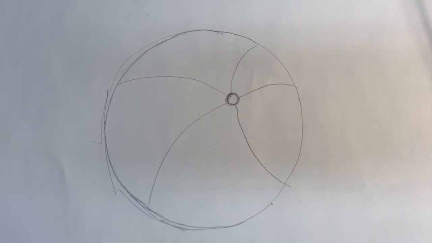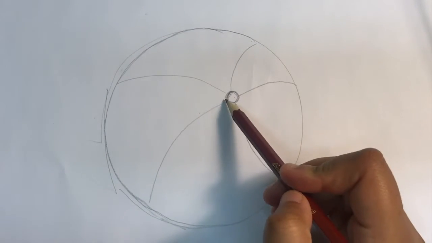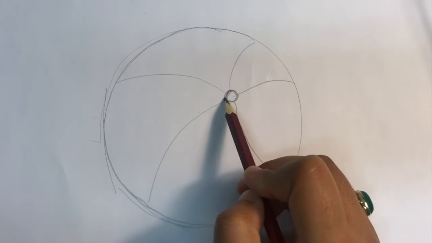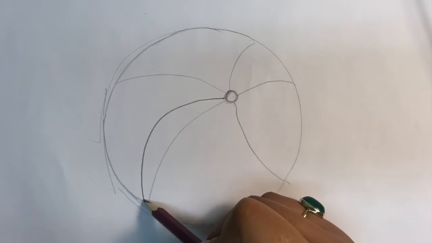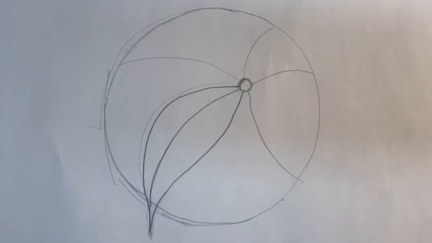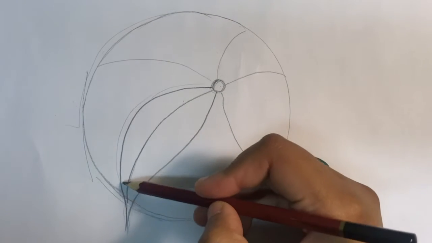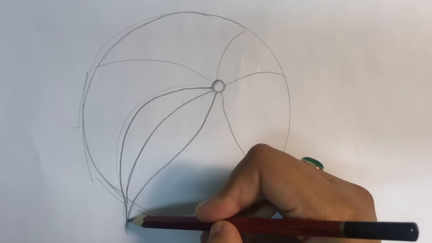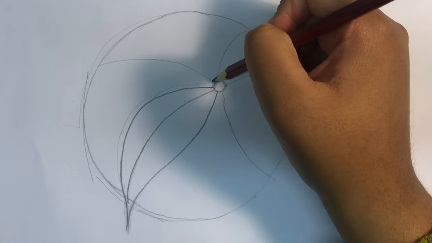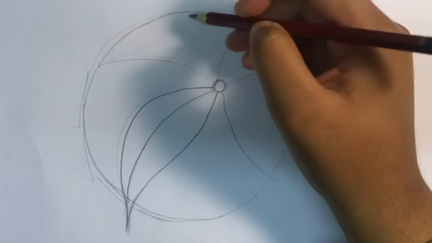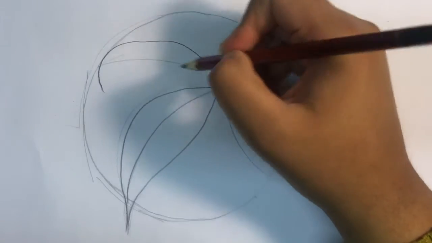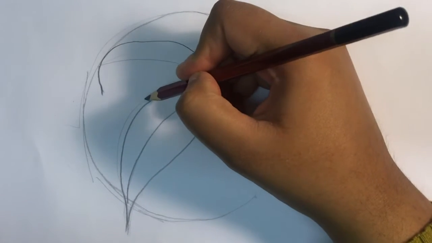For the first petal, it's going to resemble the shape of a leaf. So we're going to start from the middle of the small circle and then following the curve of this line here. As we can see, this part of the petal is pointed. For the second petal, we're going to do the similar thing of following the curve of this line. However, the pointed end of this petal is going to be slightly droopy compared to the first petal.